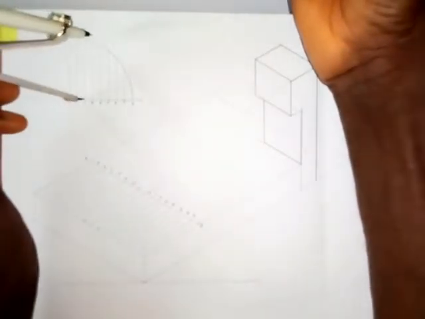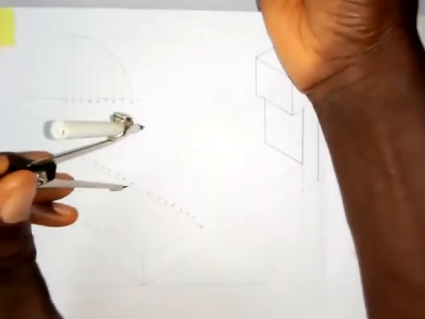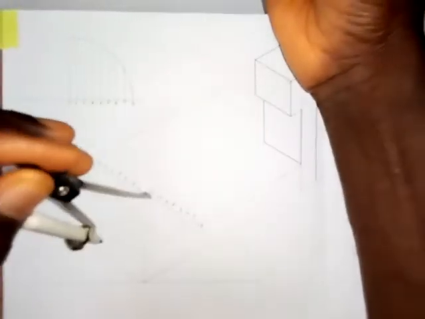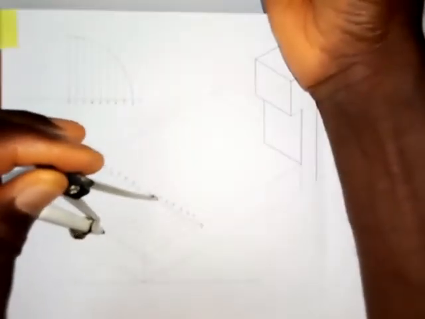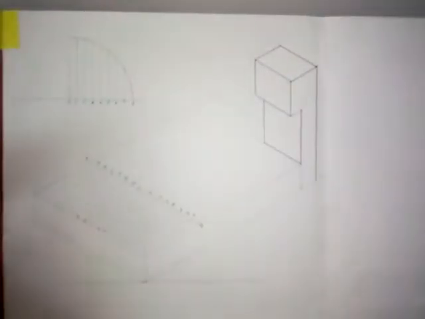Then you go to 2. You extend the compass to this point where vertical line 2 meets the curve. You put it at point 2 on the object and draw an arc here. Bring it here and draw an arc here. So the next is 3. You continue like that.